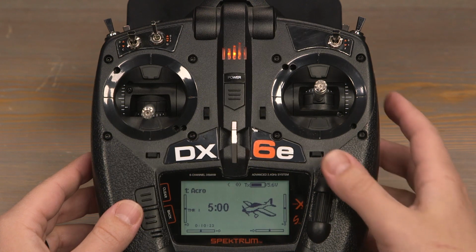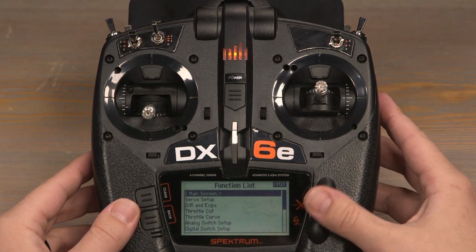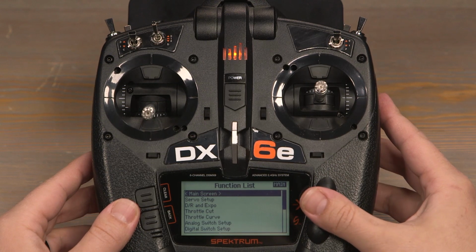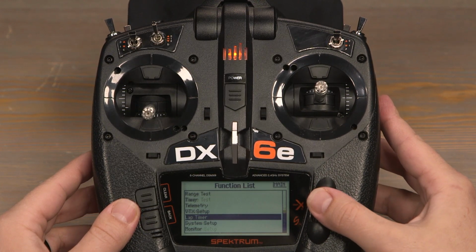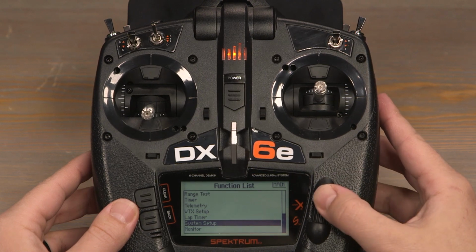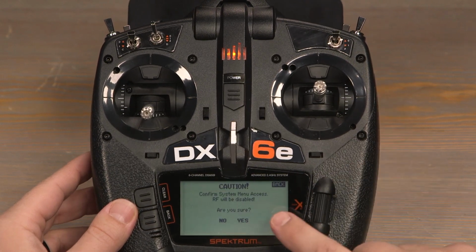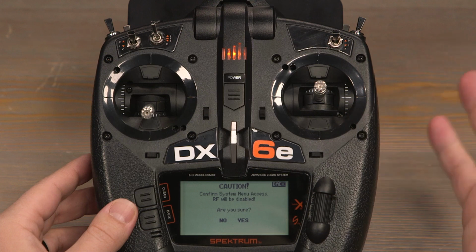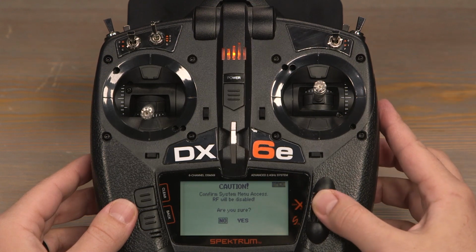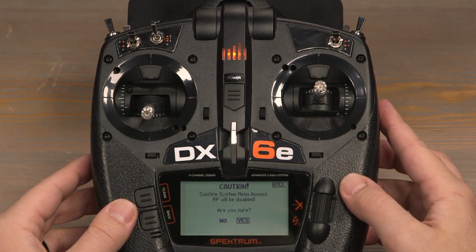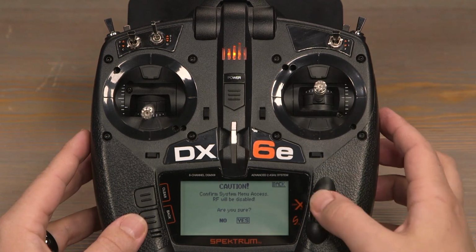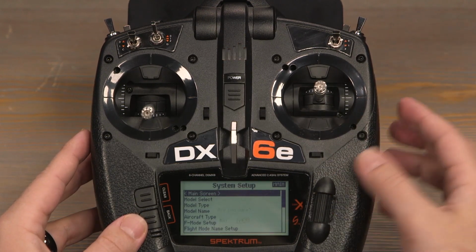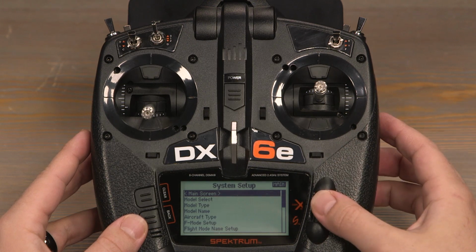Let's get started by selecting a brand new model. Click the scroll wheel and scroll all the way down to System Setup. By clicking on System Setup, we get this warning screen letting us know that by progressing into this menu, our RF deck will be turned off, meaning there'll be no signal being sent out from our transmitter. Click Yes. And here we are at the System Setup menu.